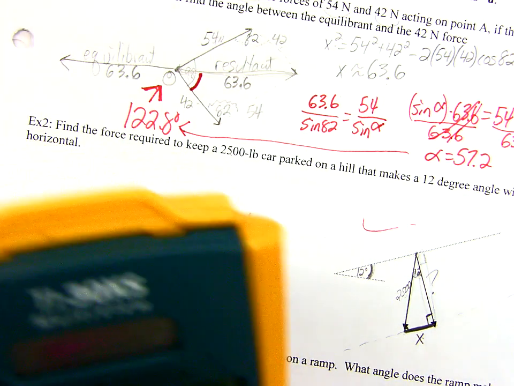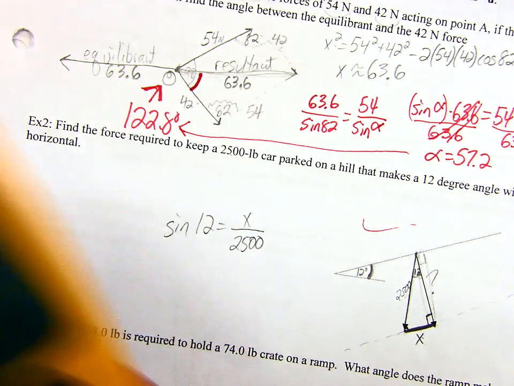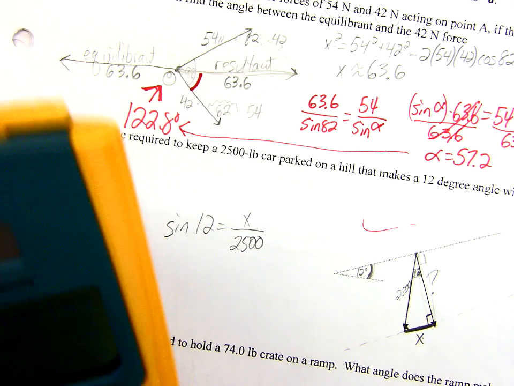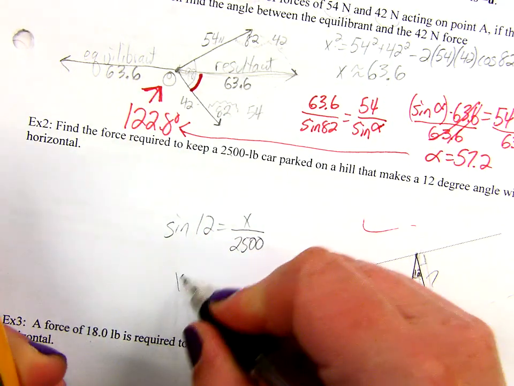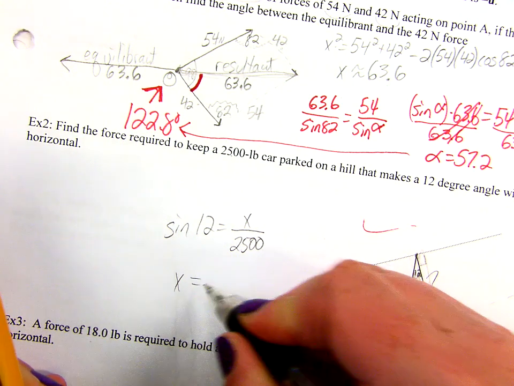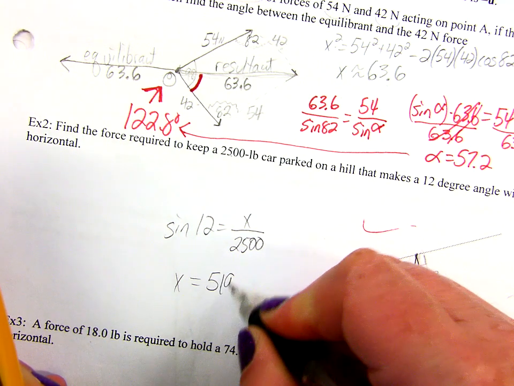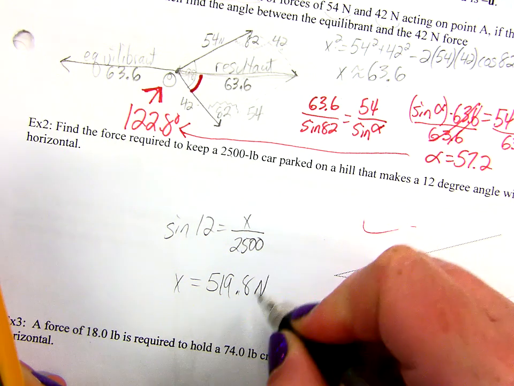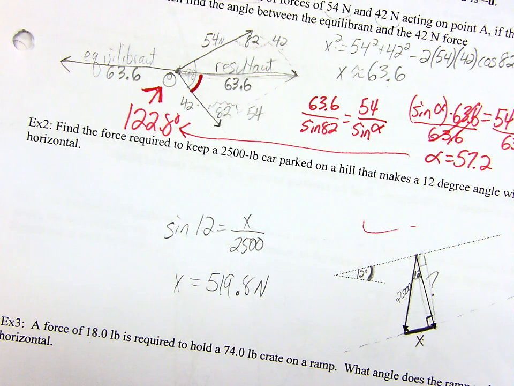So sine of 12 times 2500. So I need 519.8 newtons of force to stop this car from rolling away.